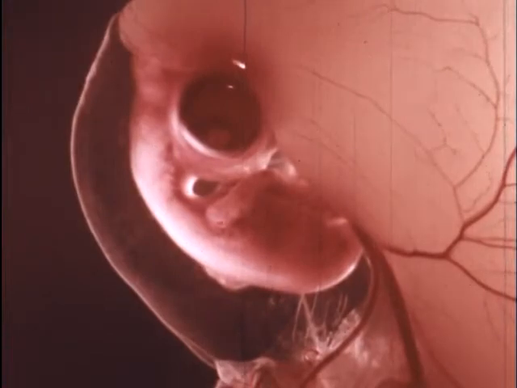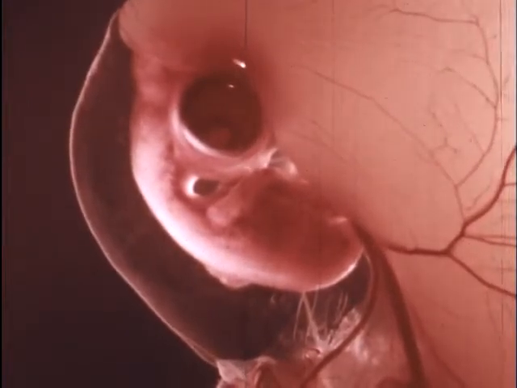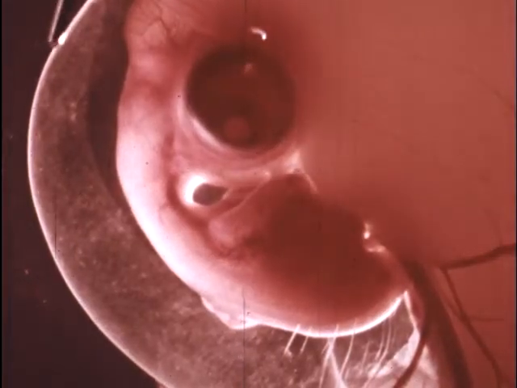The amnion has no neural mechanism, but its muscular tissue responds to mechanical stimulation.